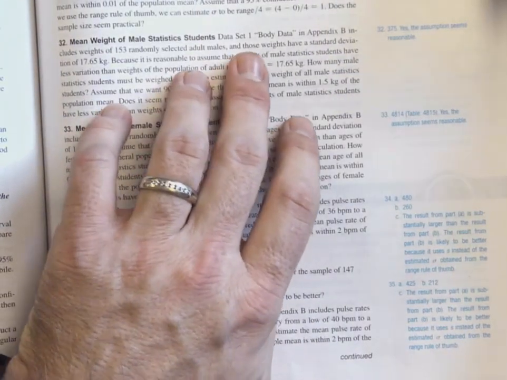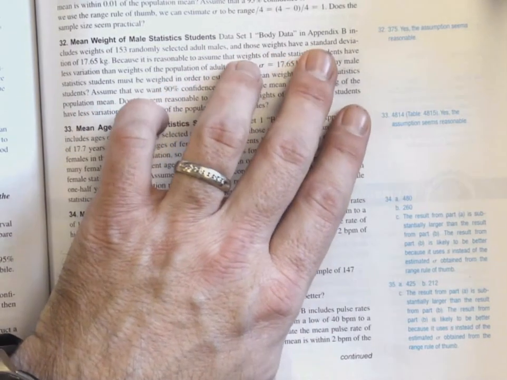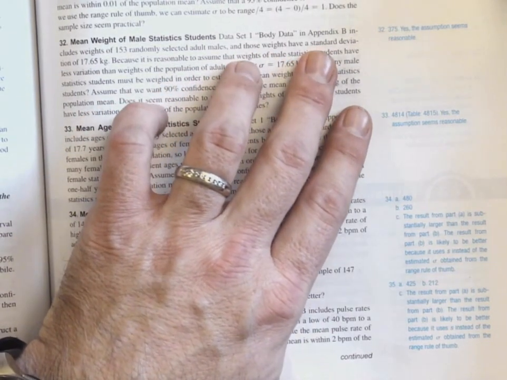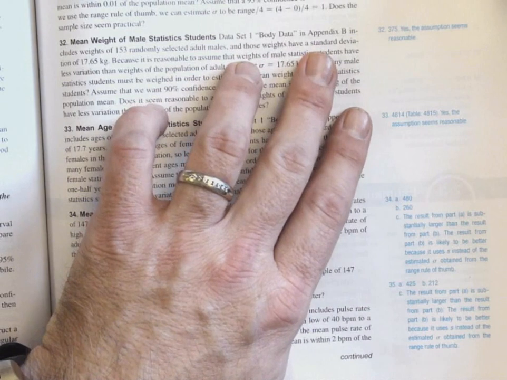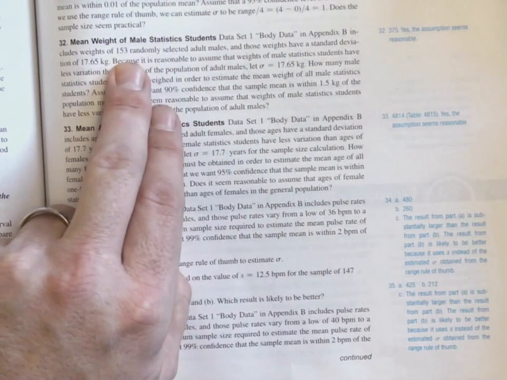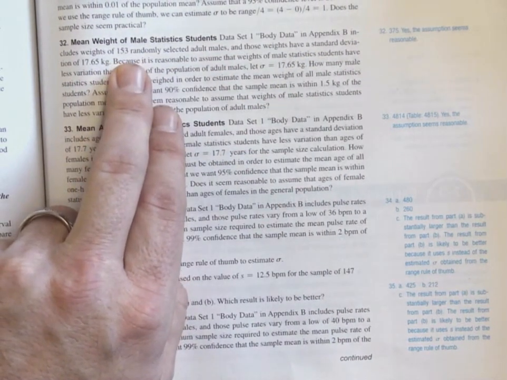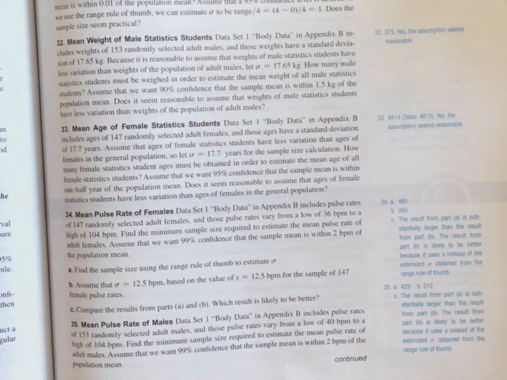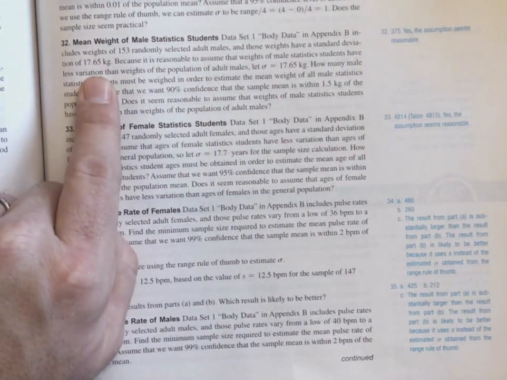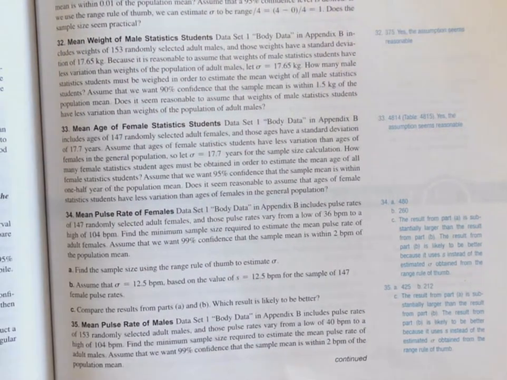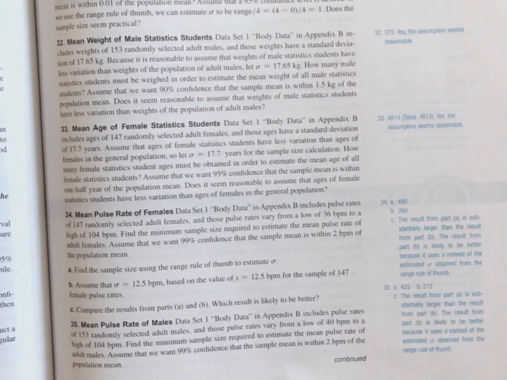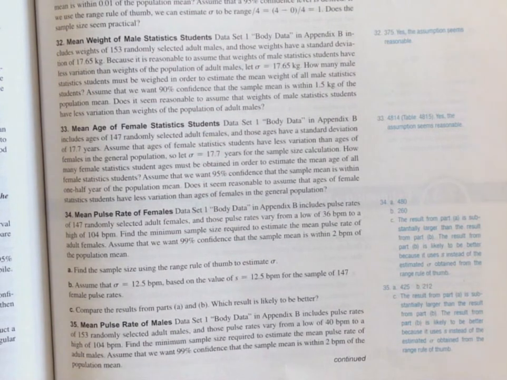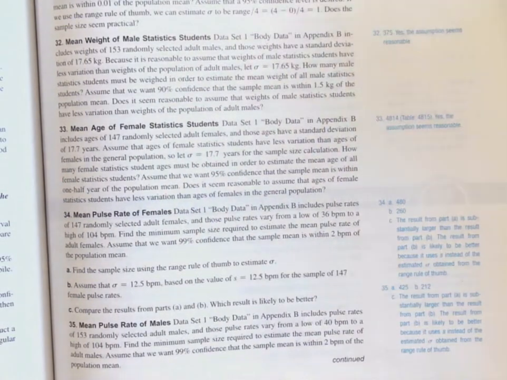So it says in data set 1 of body data in appendix B, the one that's on the computer, not the one in the back of your book, right? Okay, so it says it includes 153 randomly selected adult males, and those weights have a standard deviation of 17.65. Because it's reasonable to assume that the weights of male statistics students have less variation than the weights of the population of adult males, we could actually assume that sigma would be equal to that 17.65.